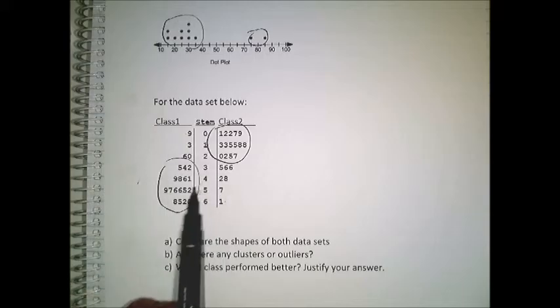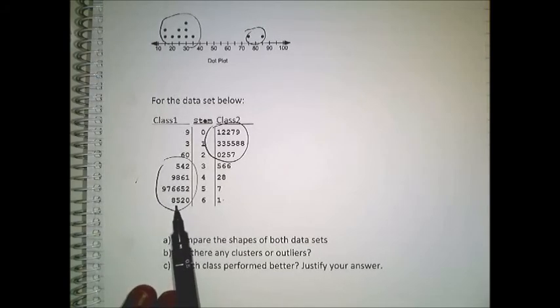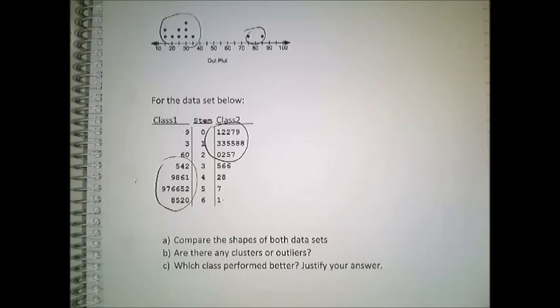As we can see, this set of data has a negative skew, which means that they have a higher overall score, which means that we can assume that they have a greater mean. We could prove that by calculating the mean for both and confirming that class 1 has a greater mean, which would therefore mean that they performed better in the test when compared to class 2.